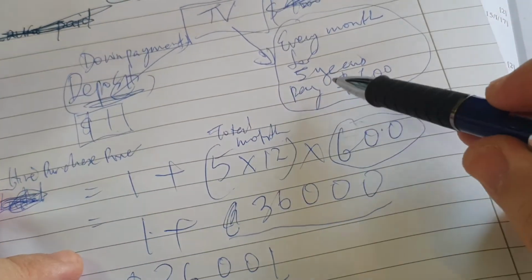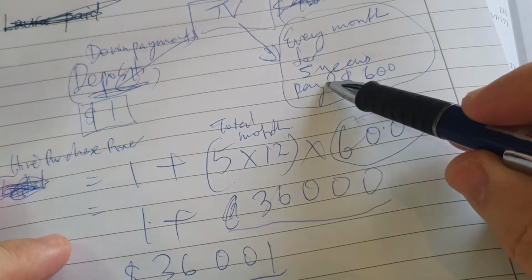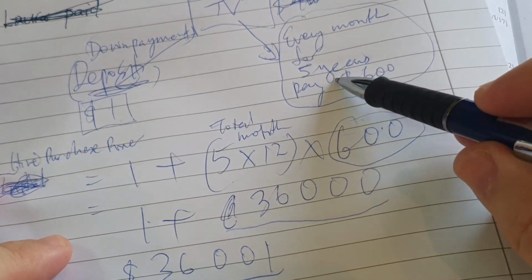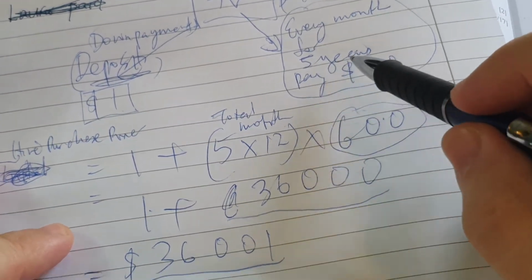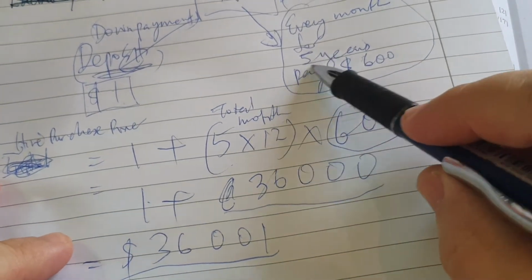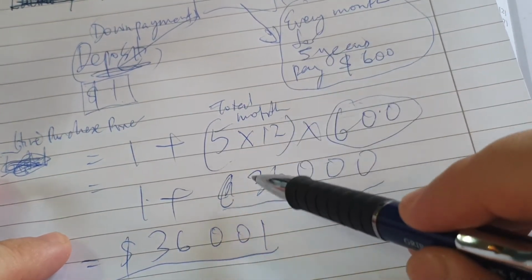Then maybe less than 5 years, the TV spoiled already. But you're still paying for it. So if no money, then don't buy TV. Okay, you watch your handphone can already.